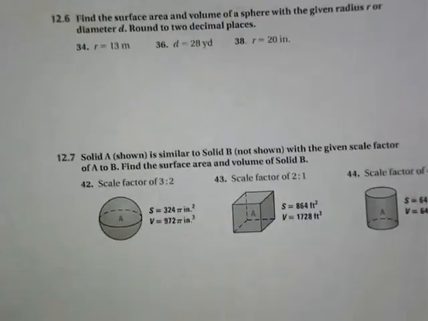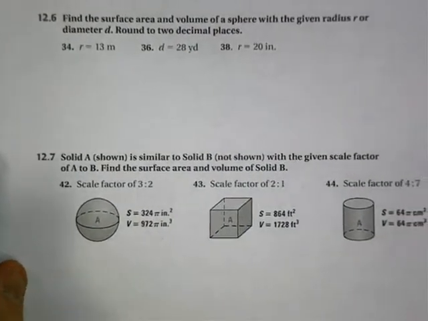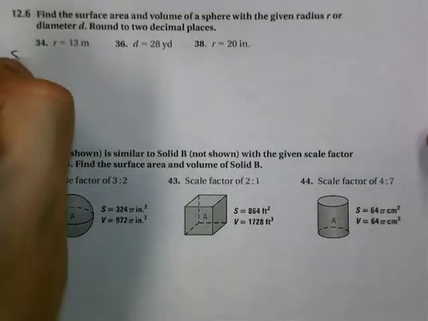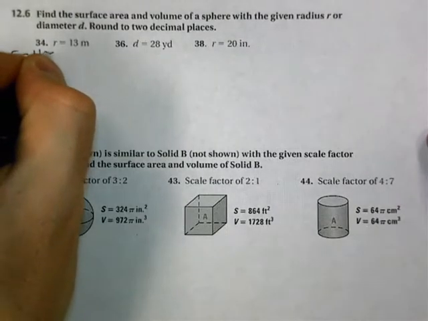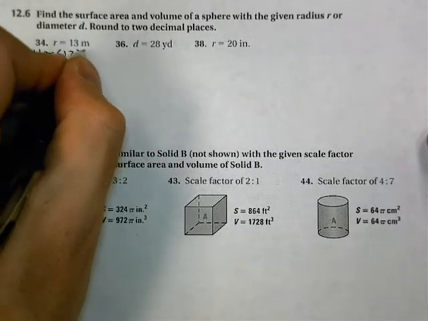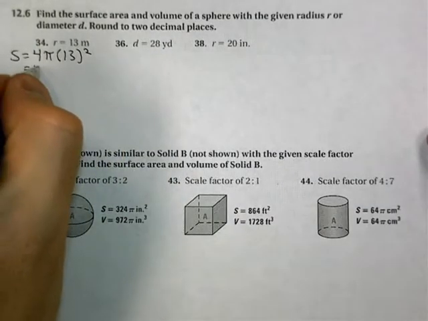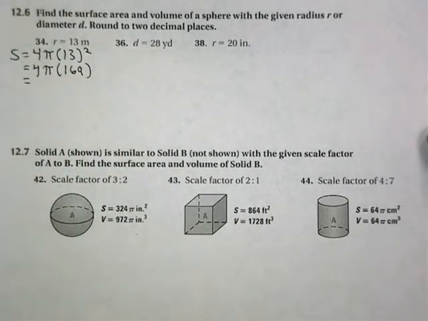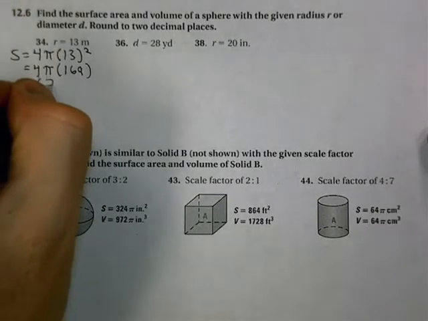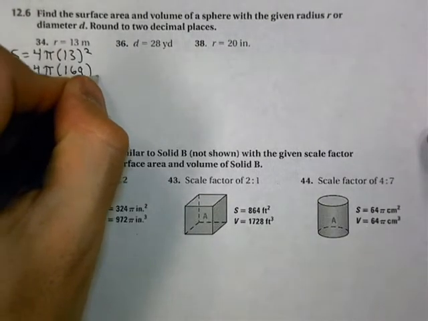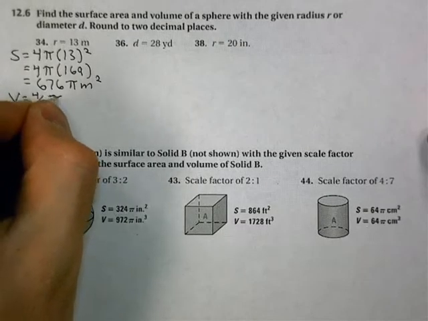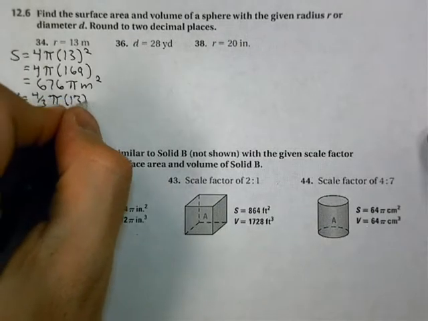Okay, now we go to 12.6. Our first one is 34. We're looking for the surface area and the volume of the sphere. Surface area of a sphere is 4 pi r squared, so that's 4 pi times 13 squared. That's 4 pi times 169. 4 times 169 gives us 676 pi meters squared. For volume, our formula is 4/3 pi times the radius cubed.